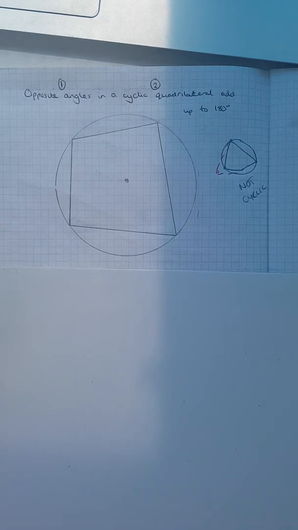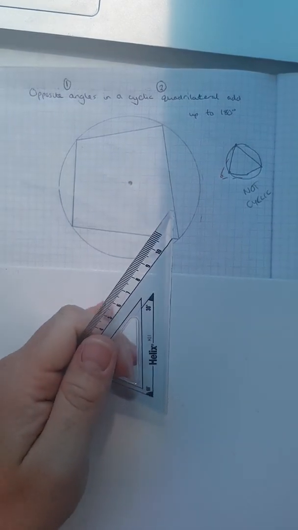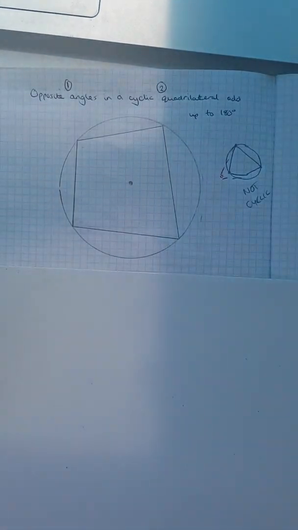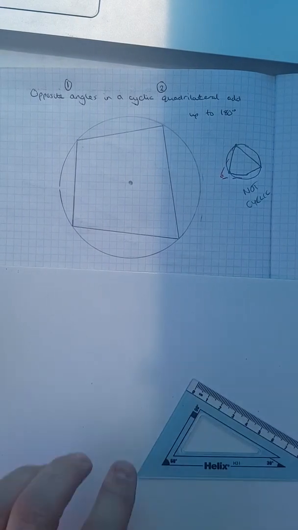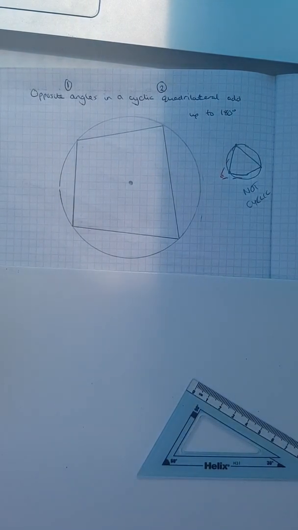So a quadrilateral where all four points touch the outside of a circle is a cyclic quadrilateral, and the opposite angles add up to 180. Well, how can we prove this? We've had one real weapon so far, one real tool we've used, which was our first rule. If you want to have a think yourself, pause the video and give it a try. Some of you should be able to prove this one without any help.